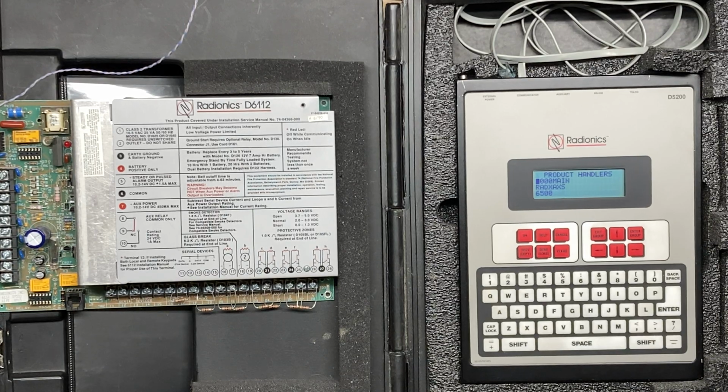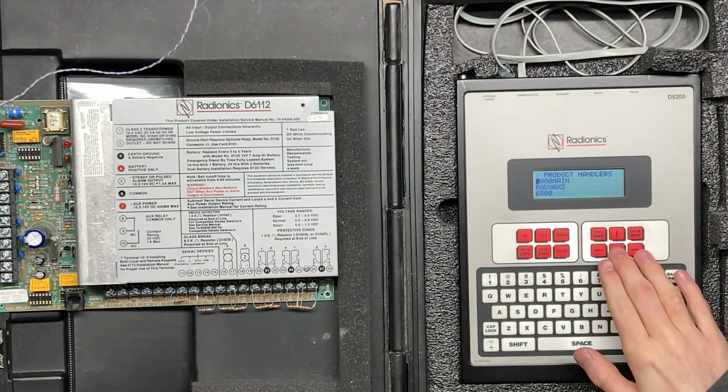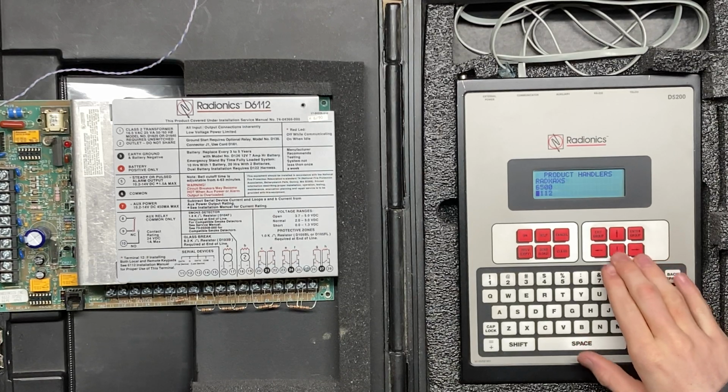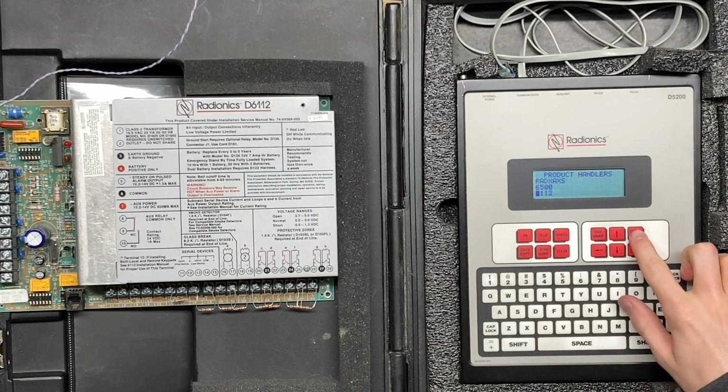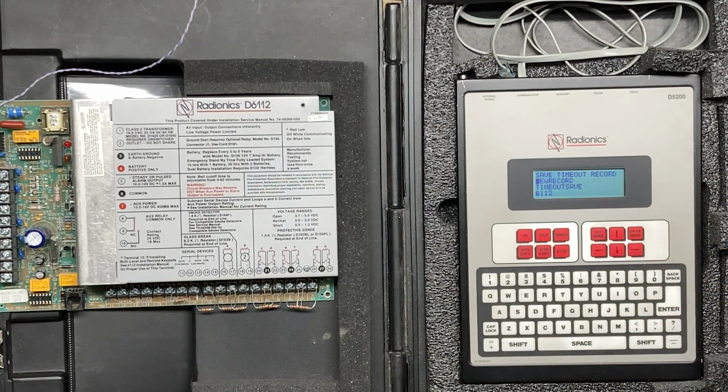In this case, we will be using the 6112 handler. So we will scroll down and press enter group when 6112 is selected. Now we are in the 6112 handler. New record is effectively the default configuration. This is the same configuration that you would see when you create a new account in RAM 2 or when you first get a 6112, assuming that it's not custom programmed. This is the default set of parameters.